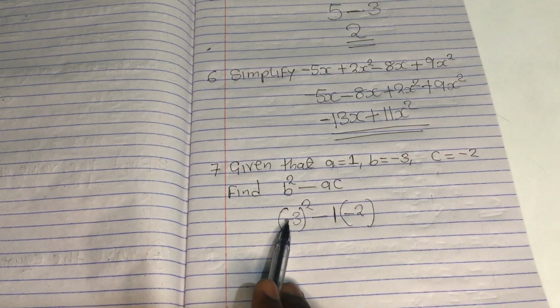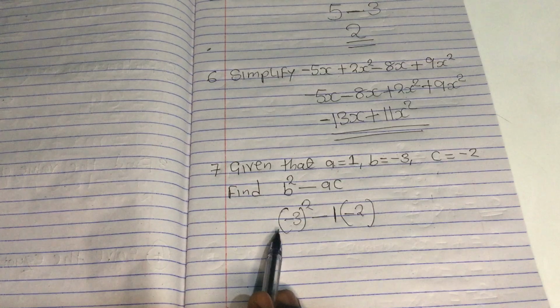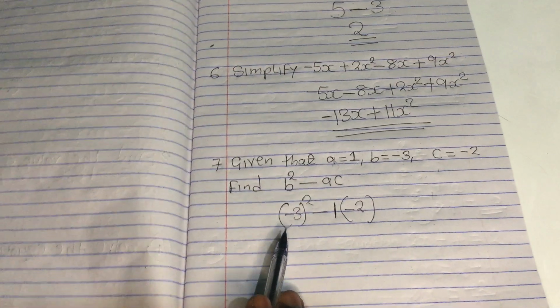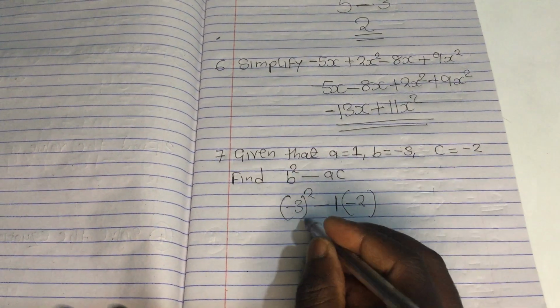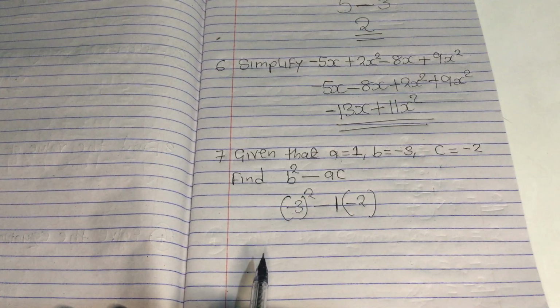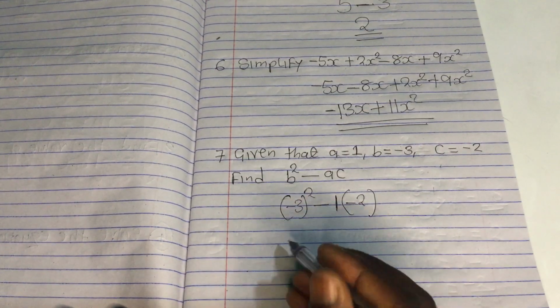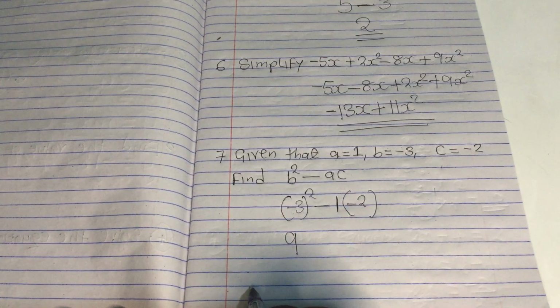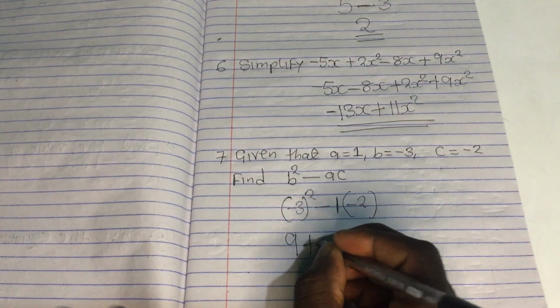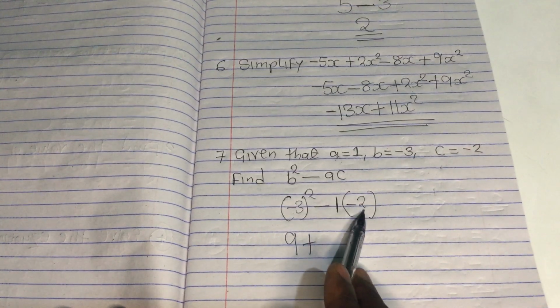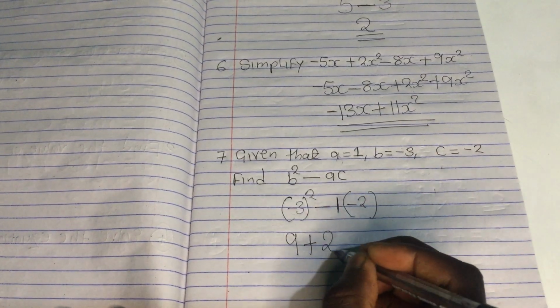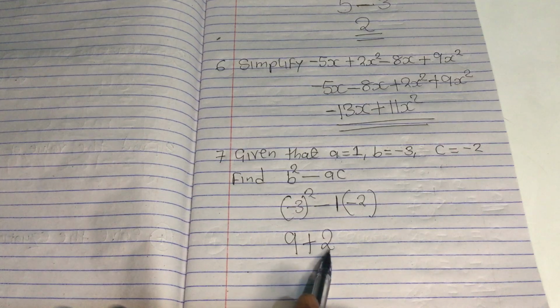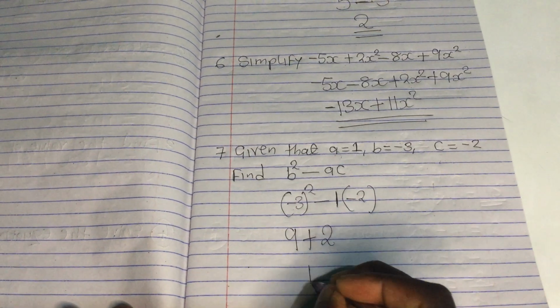So here, negative 3 squared simply means negative times negative, which is positive. 3 squared means 3 times 3, which is 9. Negative times negative is positive. So what is 1 times 2? It's 2. 9 plus 2 is 11. You end it there.